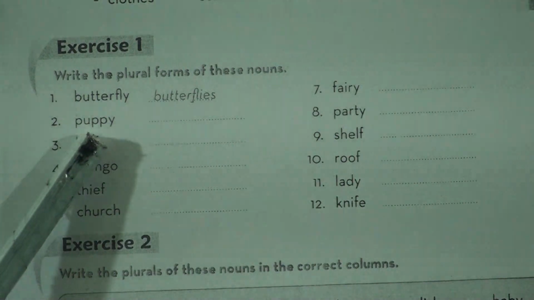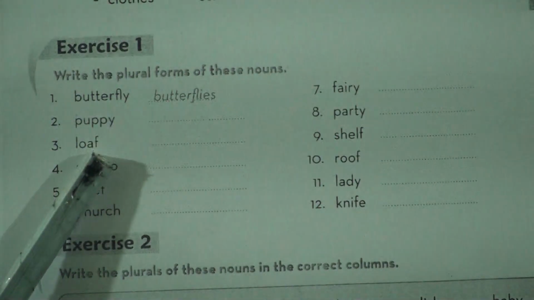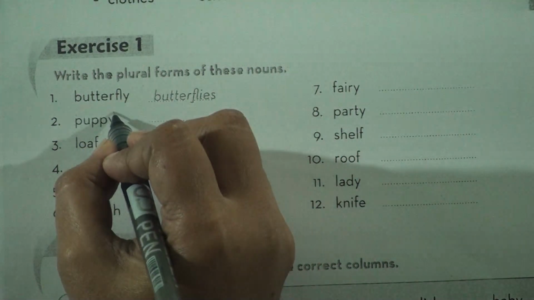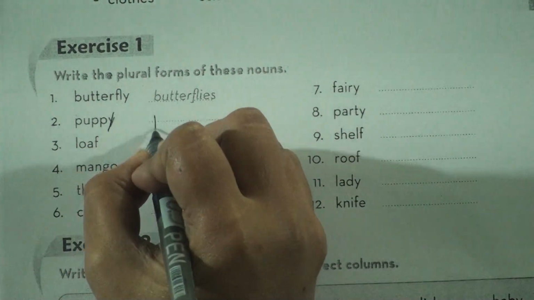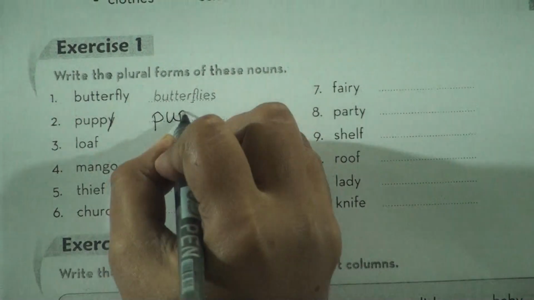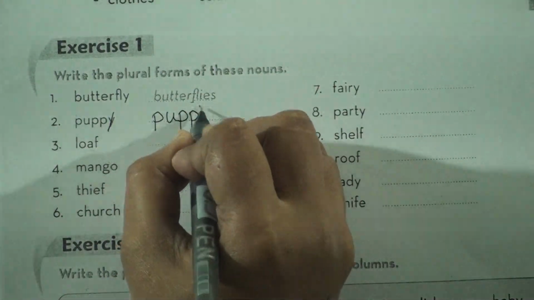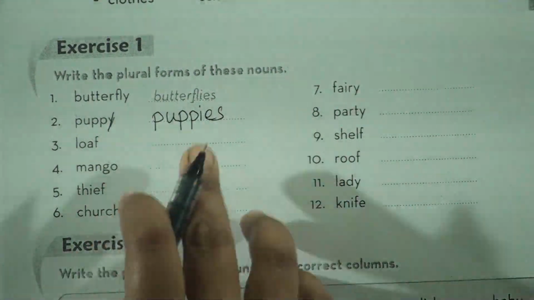Now look, this word puppy ends in Y. So what will we do here? We will drop Y and we will write IES to make it plural. So it will be puppies.